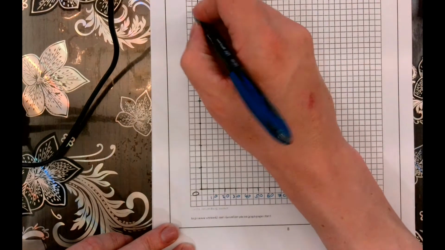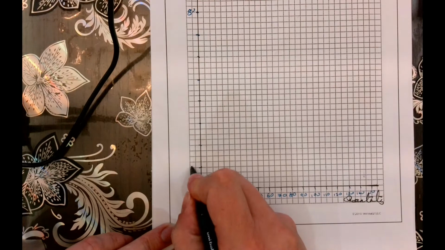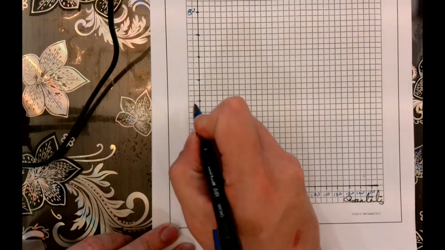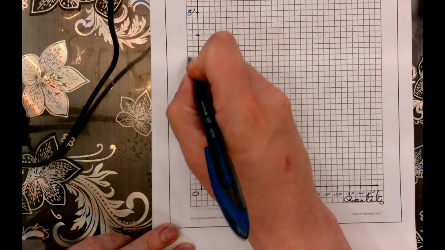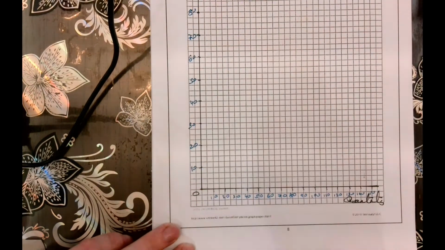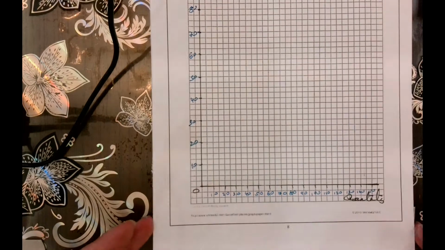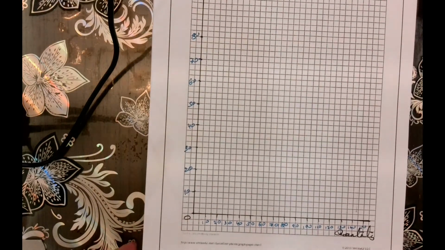Okay, so that's 80. 10, 20, 30, 40, 50, 60, 70, and 80 is already drawn there, just at the very top of the screen. So I'm going to bring this down a little bit just so you can see the whole region that I'm going to be drawing.